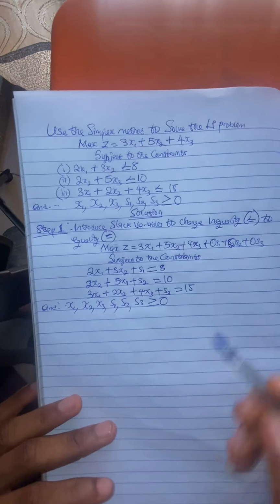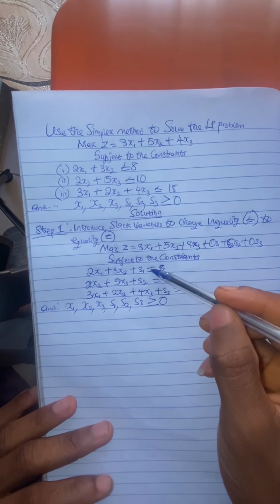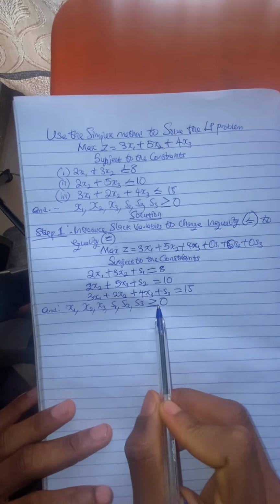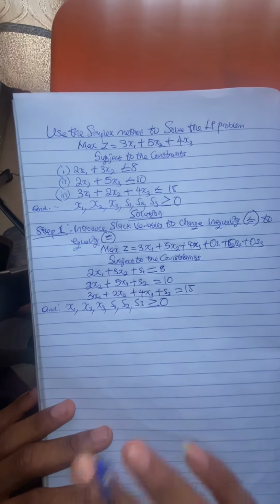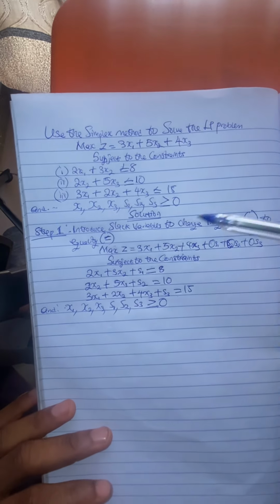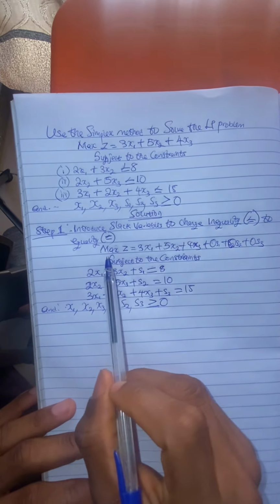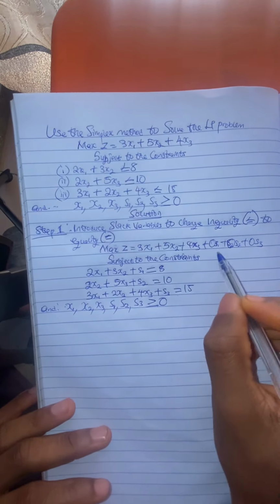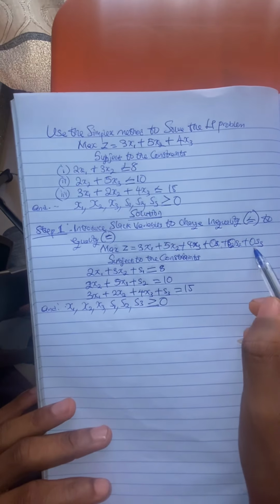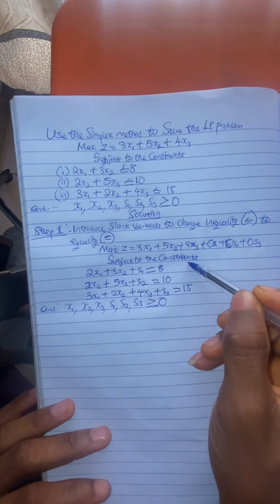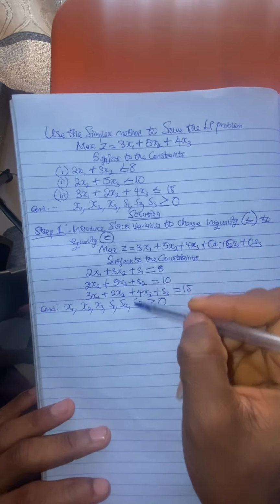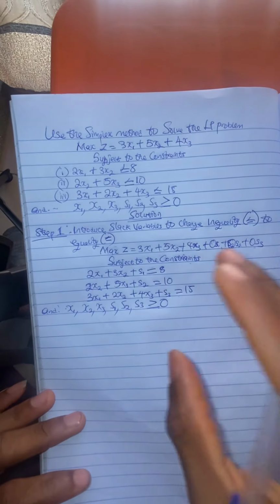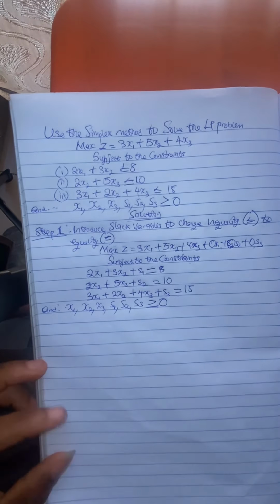Now, you can see that all the inequality signs changed except the non-negativity constraint. It did not change. It's left like that. Something else to note is that in the objective function, the coefficients of the slack variables are all 0, 0 and 0, but when you come to the constraints, the coefficients are 1, 1 and 1. So make sure you take note of these differences. Okay, so moving on to step 2.